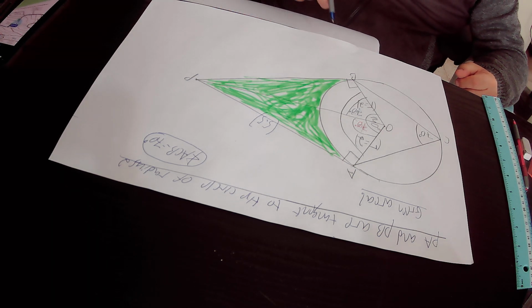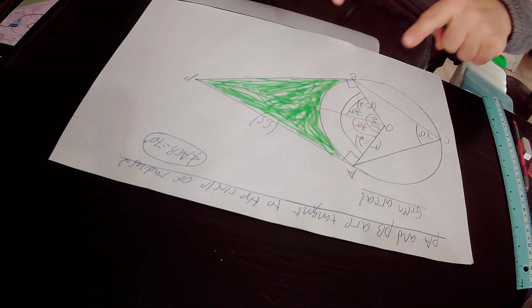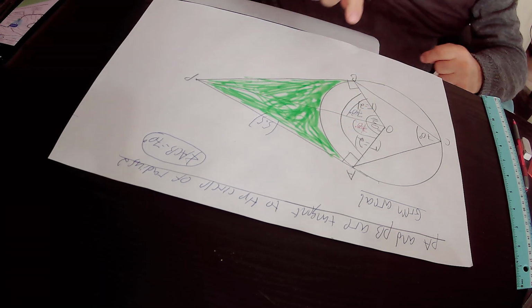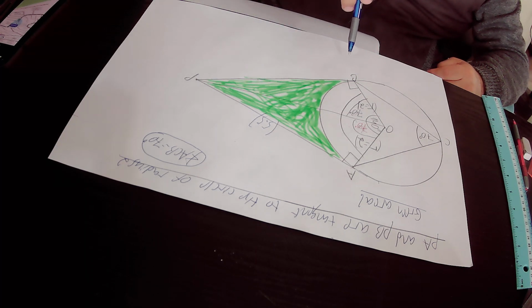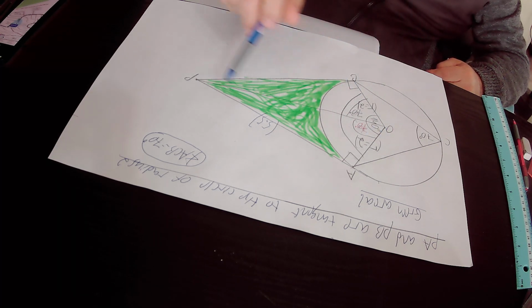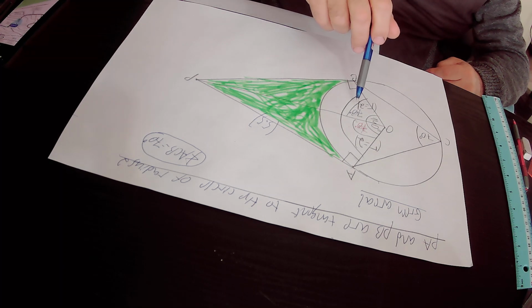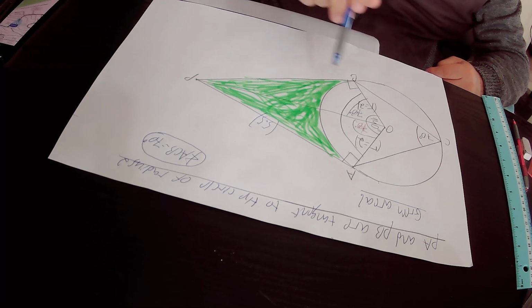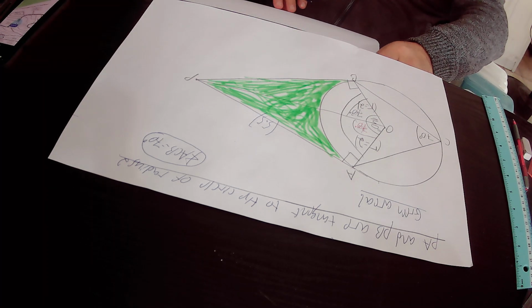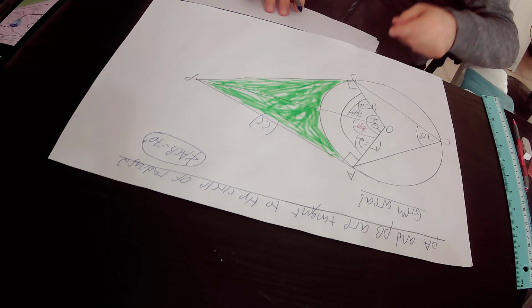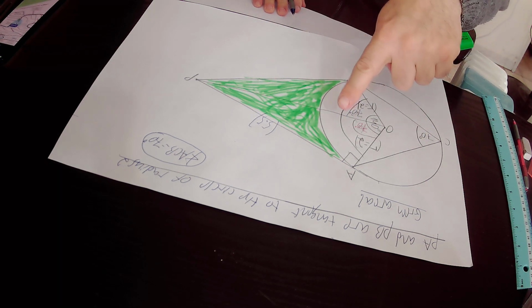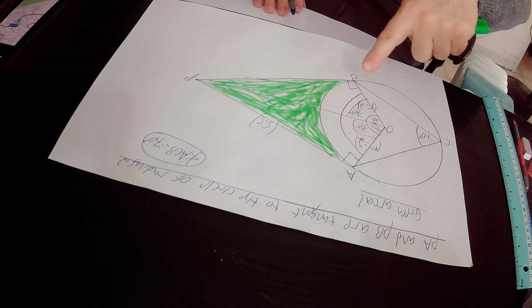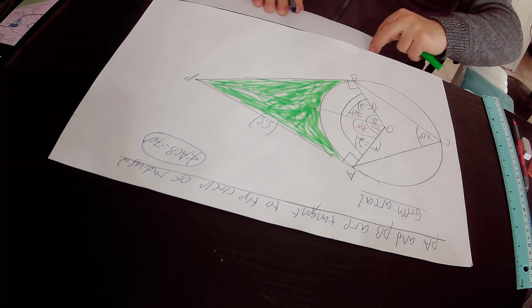The sum of the areas of those two right triangles gives us the area of quadrilateral AOBP. So the area of quadrilateral AOBP minus the area of this sector AOB gives us exactly the area of this green shape. So we have to subtract from the area of quadrilateral AOBP, that is the sum of the areas of those two right triangles, the area of this sector AOB.